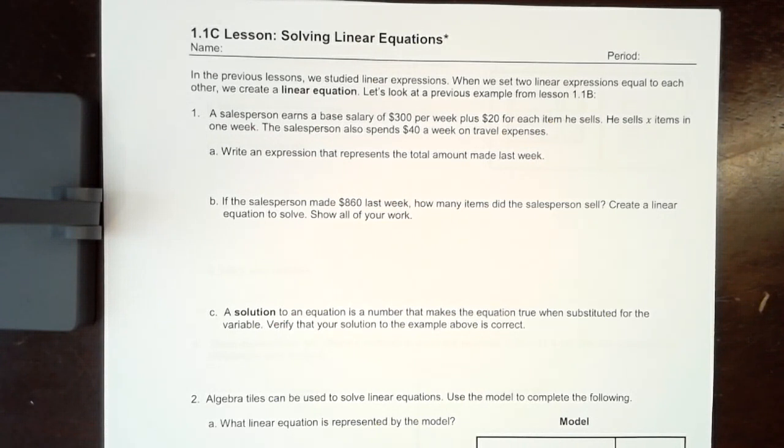So it says, in the previous lessons, we studied linear expressions. When we set two linear expressions equal to each other, we create an equation. Let's look at a previous example from lesson 1.1b. Kind of like what I alluded to in the previous video, you can take the expressions and set them equal to a certain amount of pay that you need.